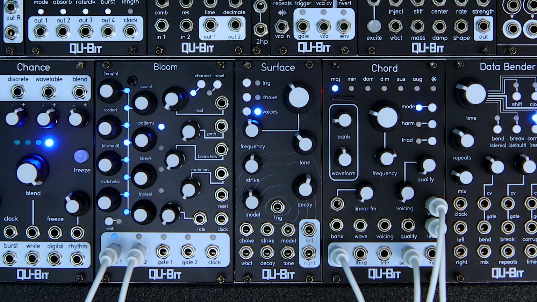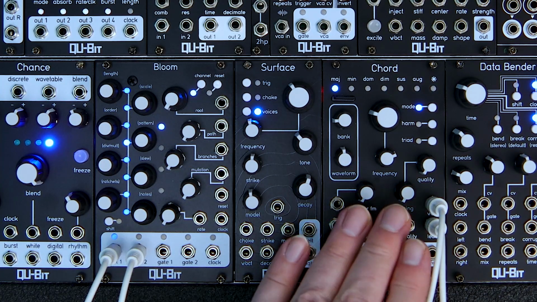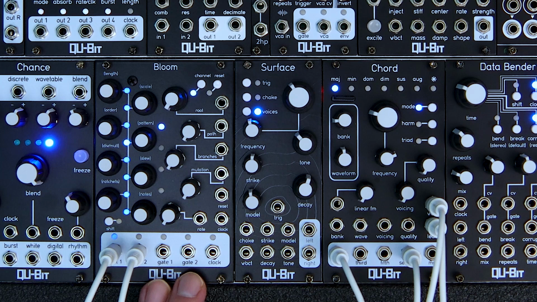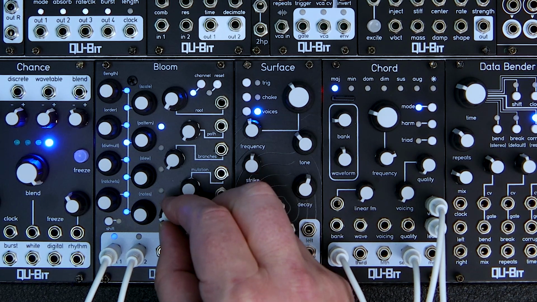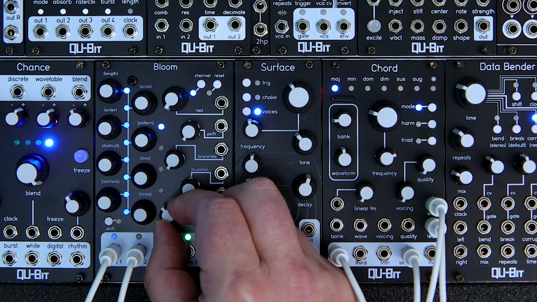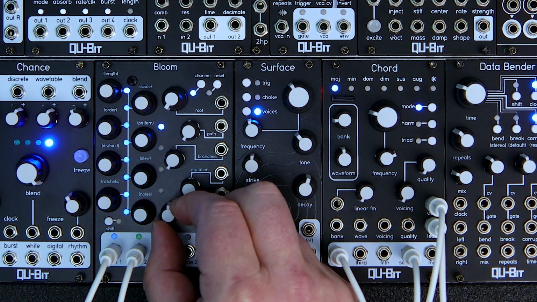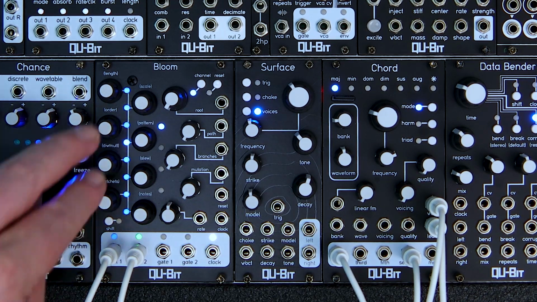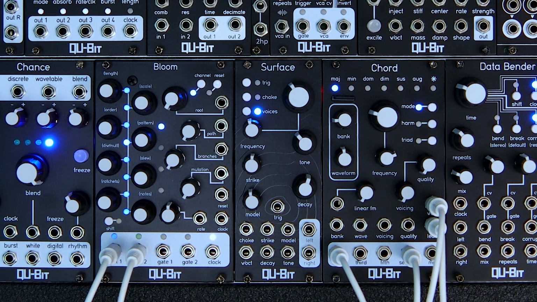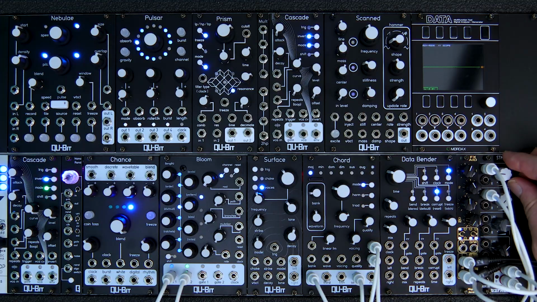Okay, so no VCAs, no envelopes, a droning voice, no gates, just CV control over pitch. So let's get the clock going here. All right, and that looks like a decent speed. I set up two really simple sequences here, just with 4 notes, and this is what the first one sounds like.